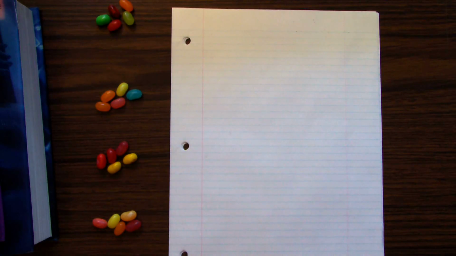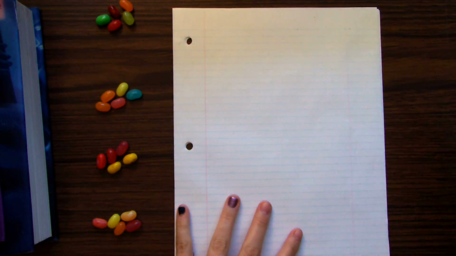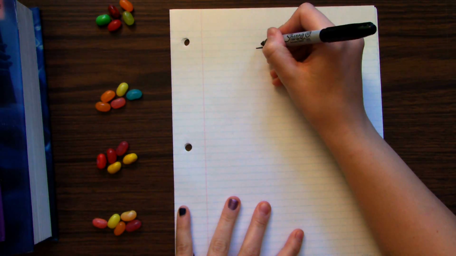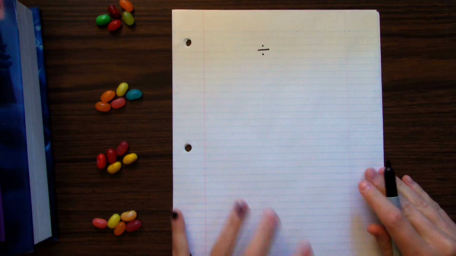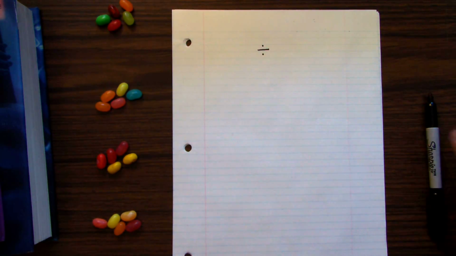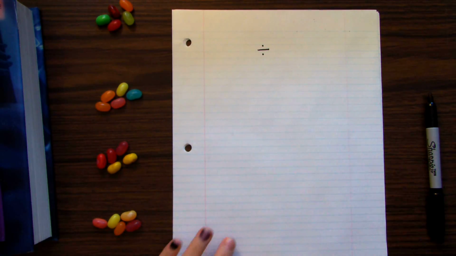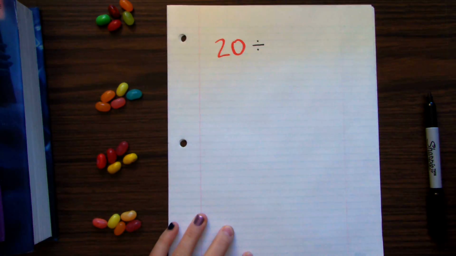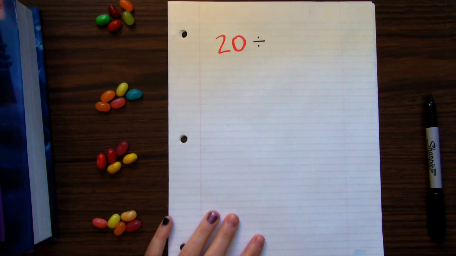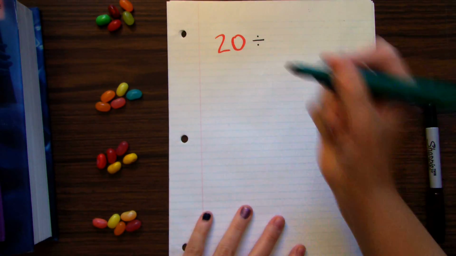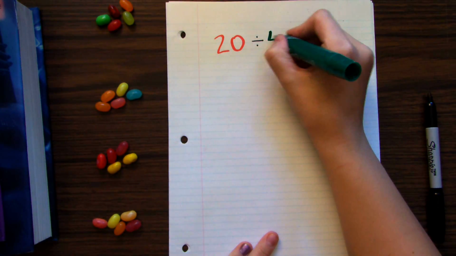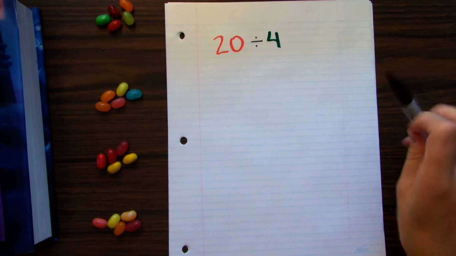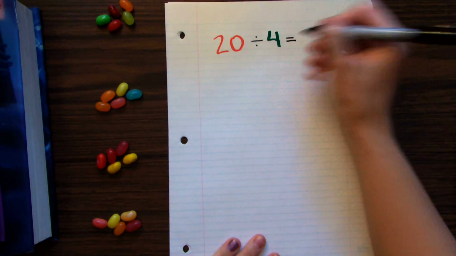So again, the first way of writing a division problem, which is the one that you're most familiar with probably seeing, is using our standard division sign. So that's a line with a dot below and a dot above. The first number is going to be our dividend, and that is the big number that we are going to be splitting up. So in this case, it's going to be 20. The divisor is how many groups you're splitting it up into. So in this case, we're going to use 4. And then don't forget, we always need that equal sign afterwards.